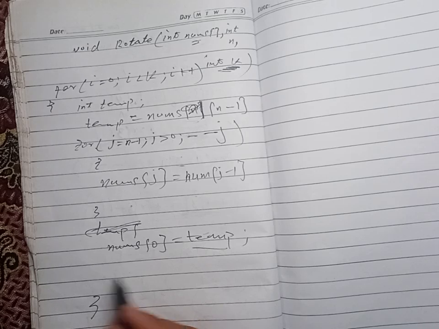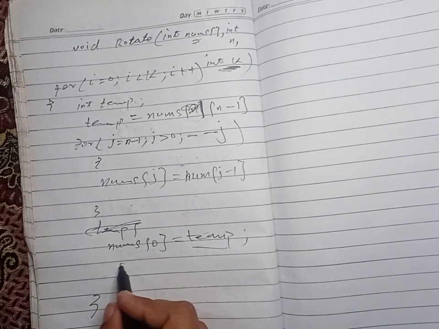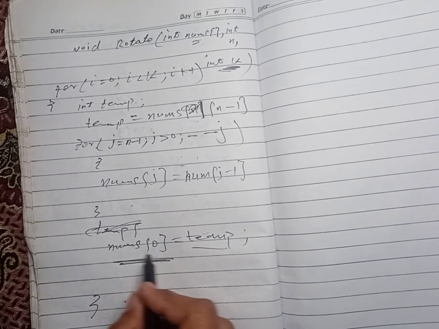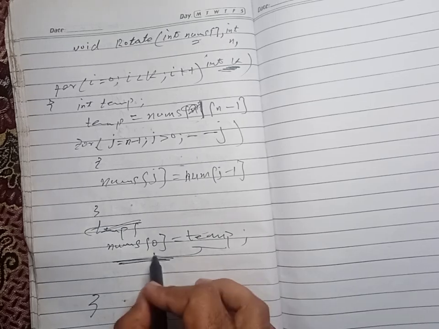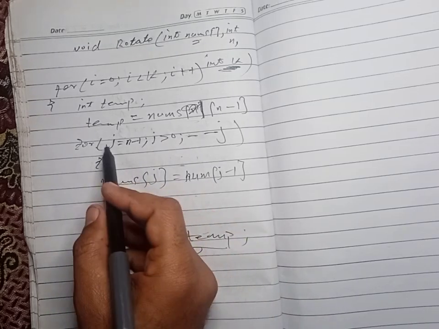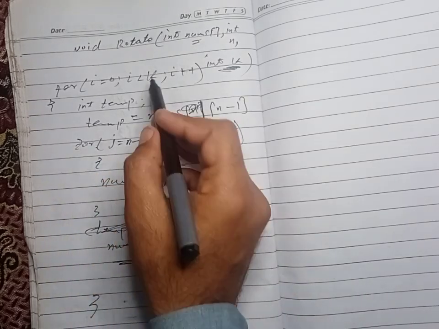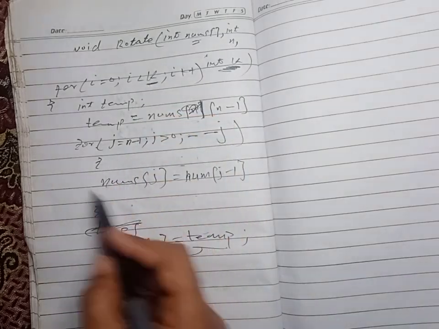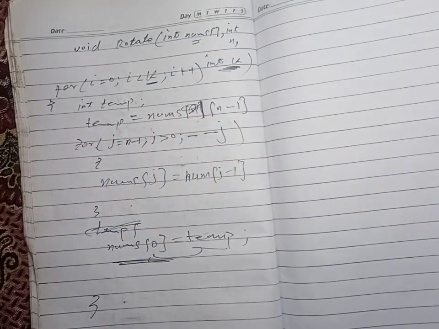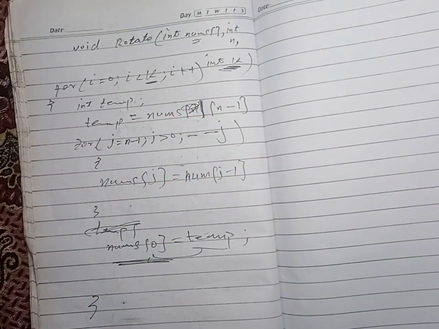So automatically this will be shifted again and again through the temporary, and this loop will run k times for shifting purposes.